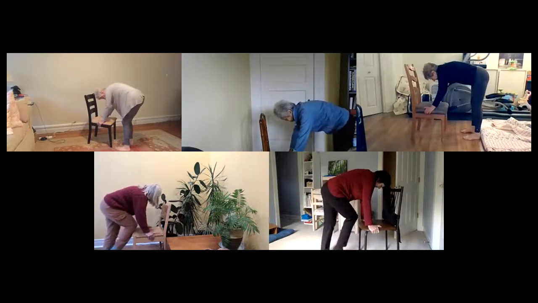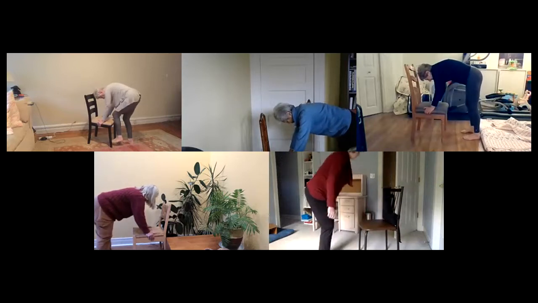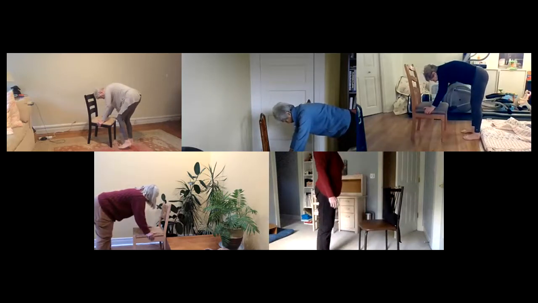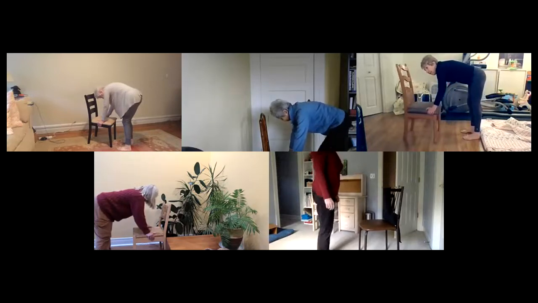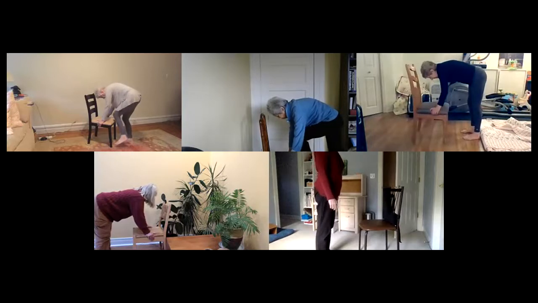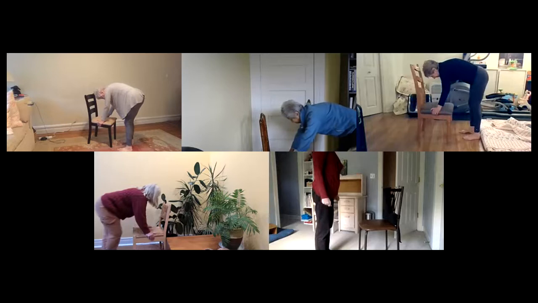So this means that if your hands are at the base of your chair, you're going to have to rearrange your hands, right? You're going to have to bring your hands maybe a little closer to the midpoint of the chair or the back of the chair.